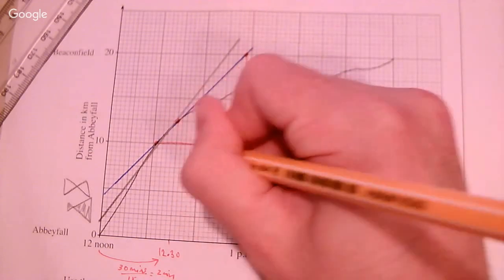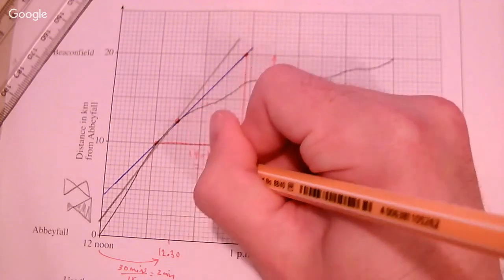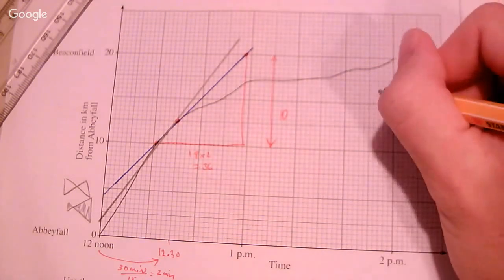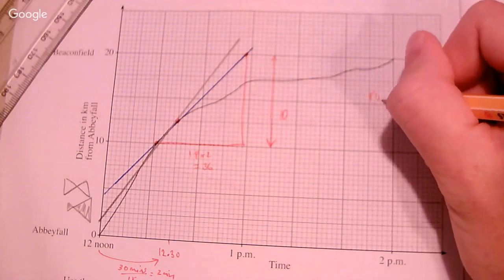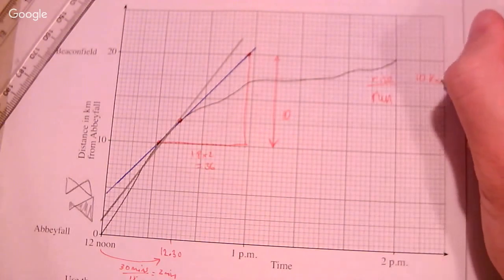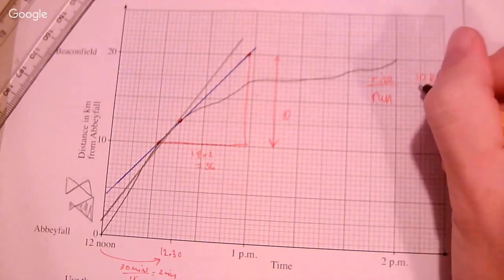I've gone 18 squares there. Times that by 2 is equal to 36. So to work out the speed, I would do rise over run, which would be a rise of 10 kilometers in 36 minutes.